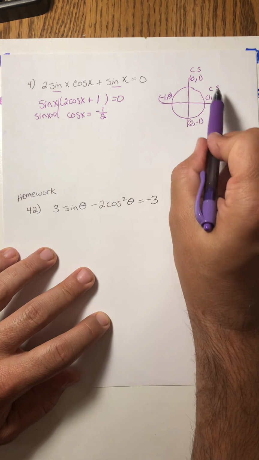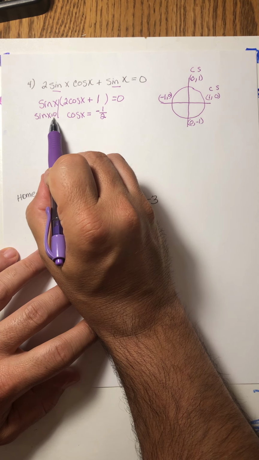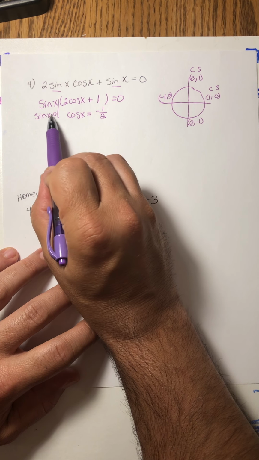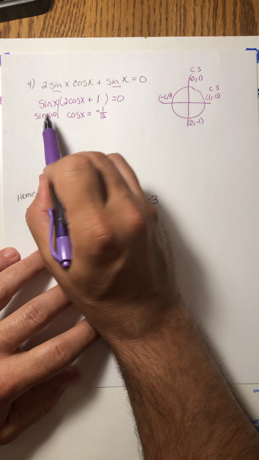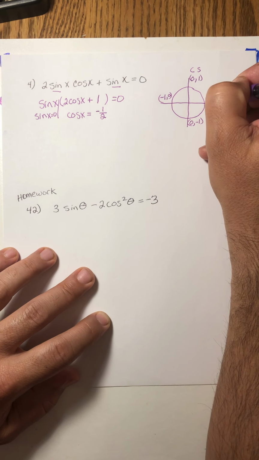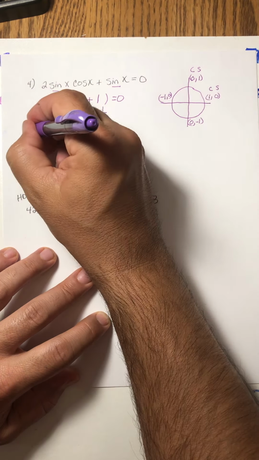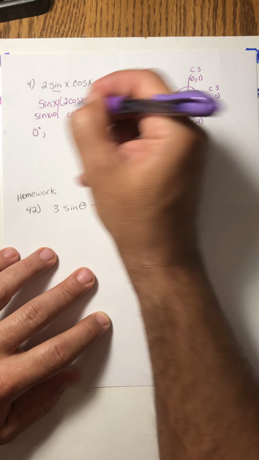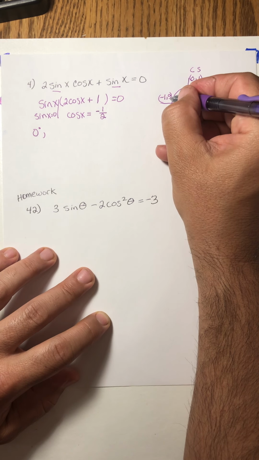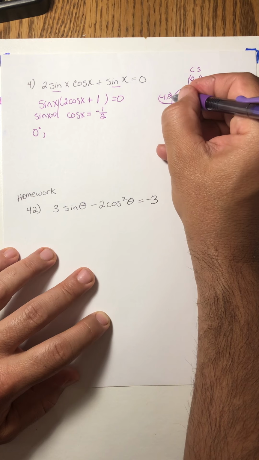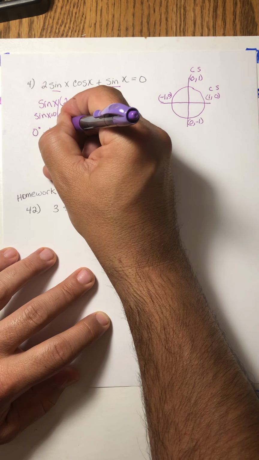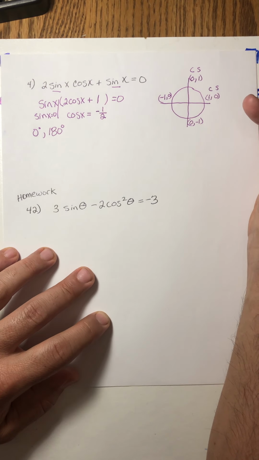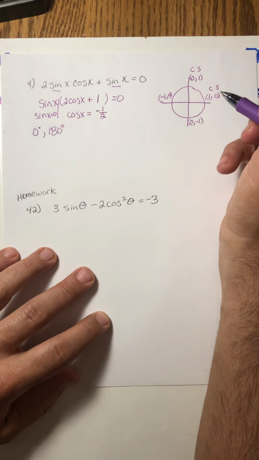Okay, so what does that mean for us? Where on the unit circle, because this is a quadrantal angle answer, does sine equal 0? Well, it's equal to 0 here at 0 degrees, and it's equal to 0 right here at 180 degrees. Okay? So this has 2 answers over here.